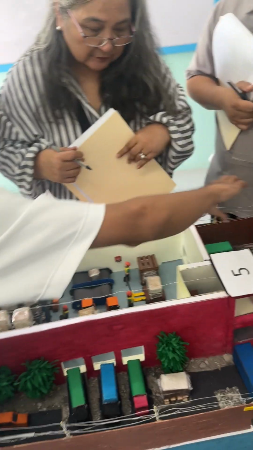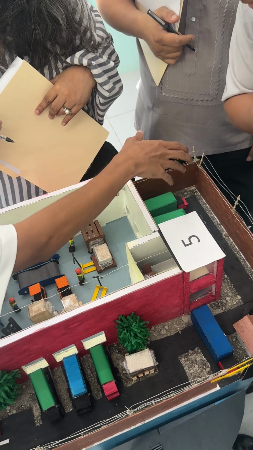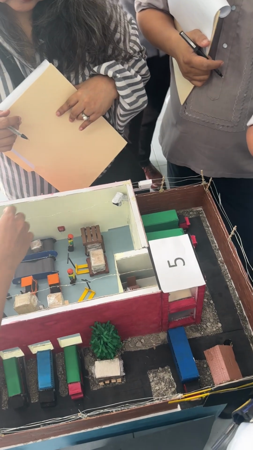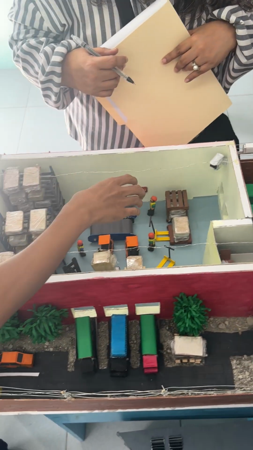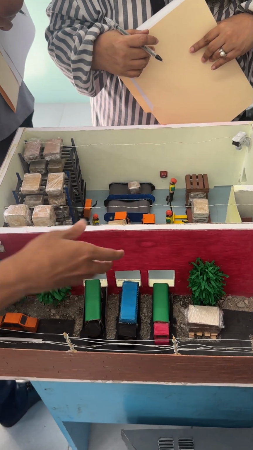So as I've said earlier, we use the L method, which came from the loading and unloading area, reception area, storage area, dispatch area, and then the shipping area, which is the outbound.